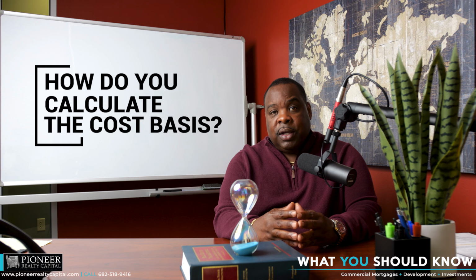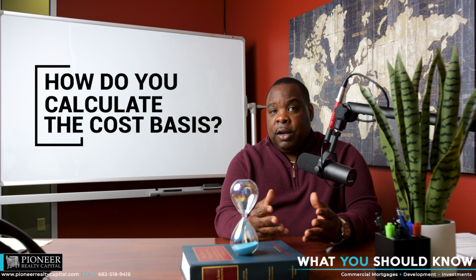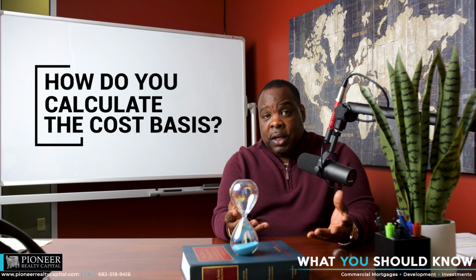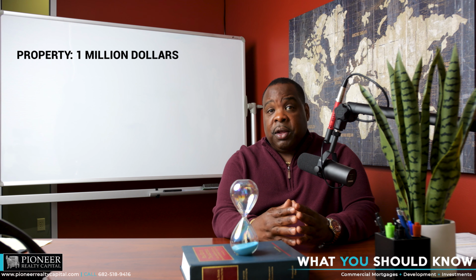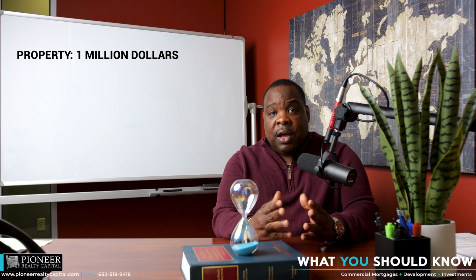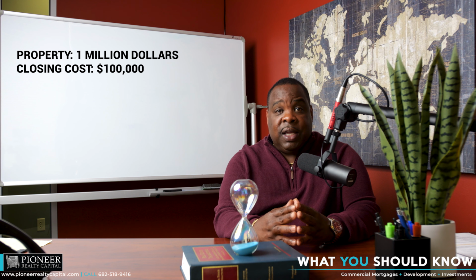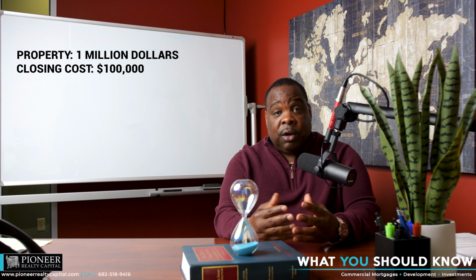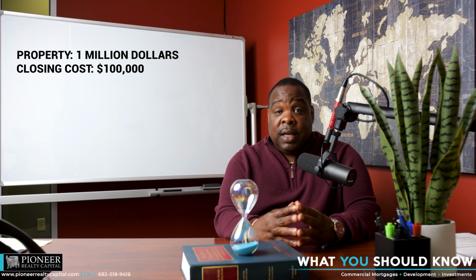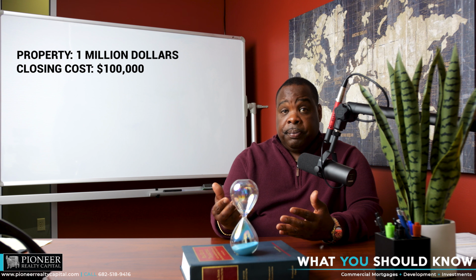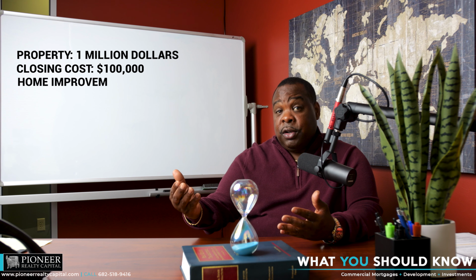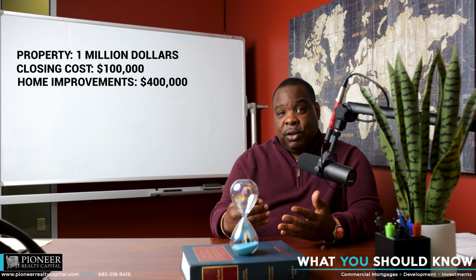So how do you calculate the cost basis? Well, again, as I mentioned, is what you paid for the property. So let's assume that you bought a property and it cost $1 million. And then to close on that property, maybe you spent another $100,000 in various fees and costs associated with the acquisition of the property. And then once you own the property, you want to make improvements to the property. Well, maybe that's another $400,000 of improvements that you're making to the property.